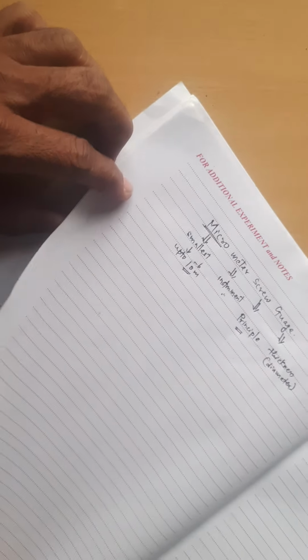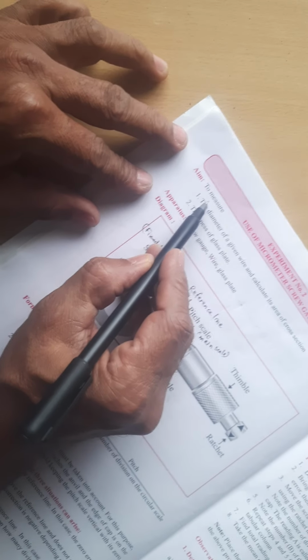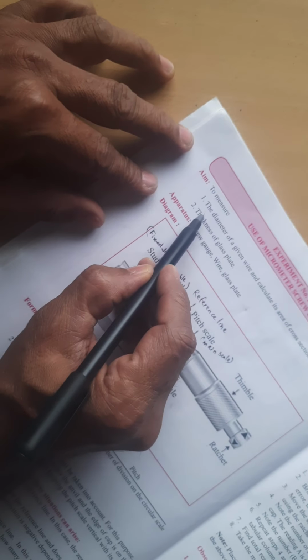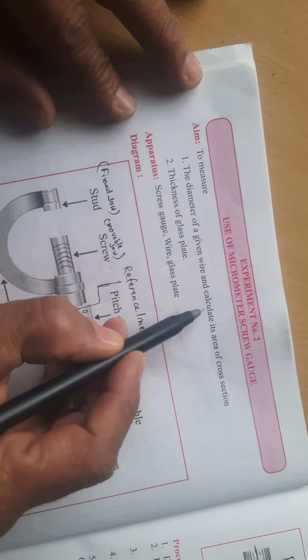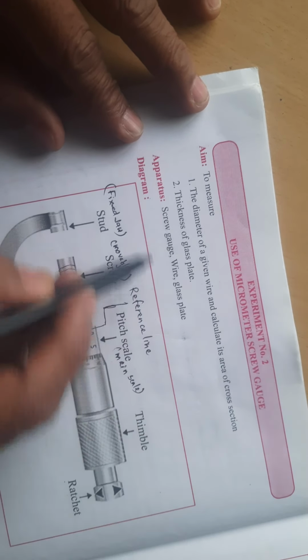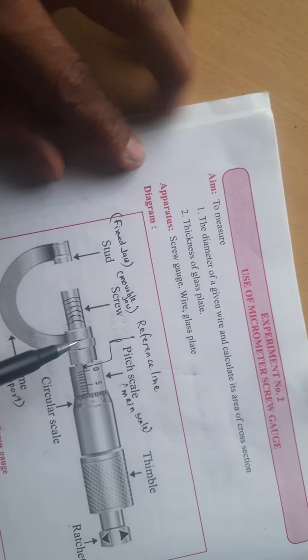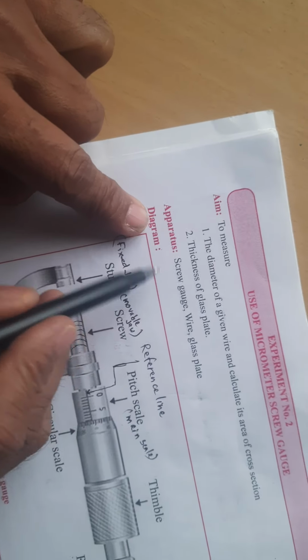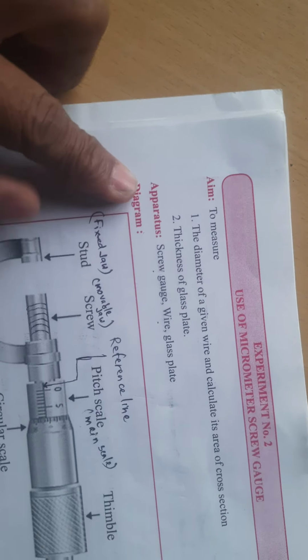Now this is the micrometer screw gauge. Now today what is the aim of the experiment? The aim of the experiment is to measure the diameter of a given wire and calculate its area of cross section. The second aim is the thickness of a glass plate. The apparatus used in this experiment is the micrometer screw gauge, wire and glass plate.